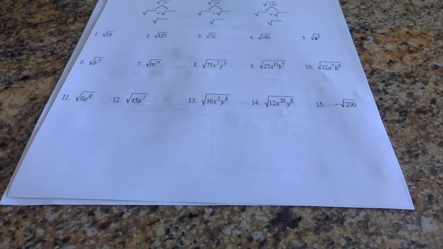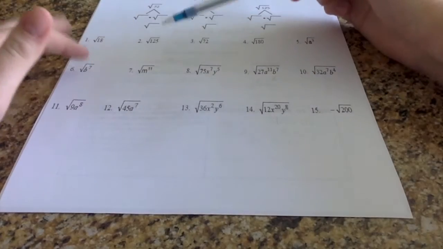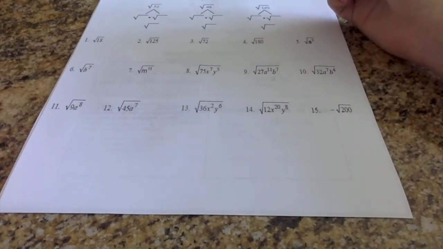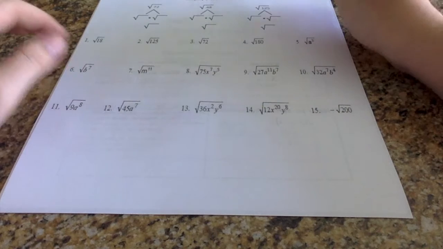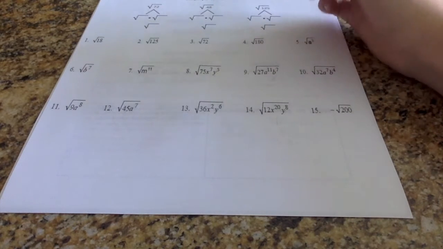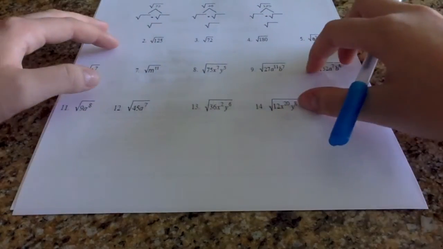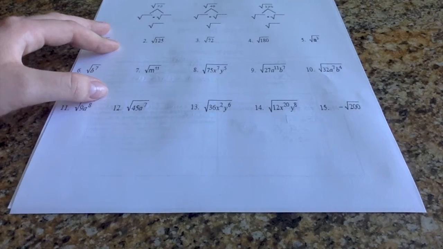Okay, so to start with the example, we're going to do the odds only, but you're more than welcome to do the evens if you want extra practice. Just so you can get a handle on it, we're going to start with these top 3, and I'll do all 3 so you can understand what's going on. So in 72, the 2 factors to break down 72 are 36 and 2.